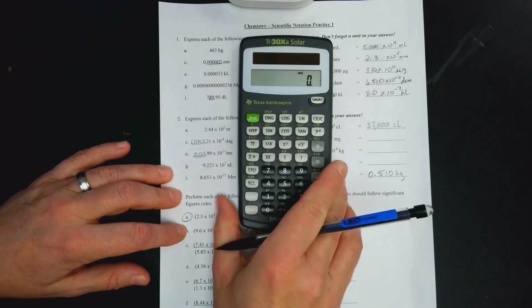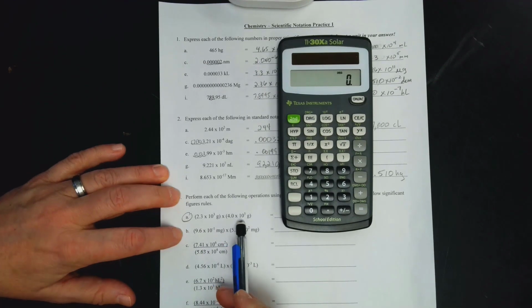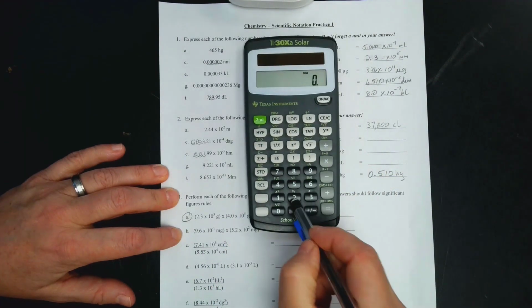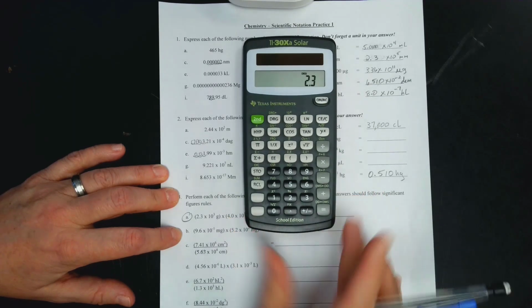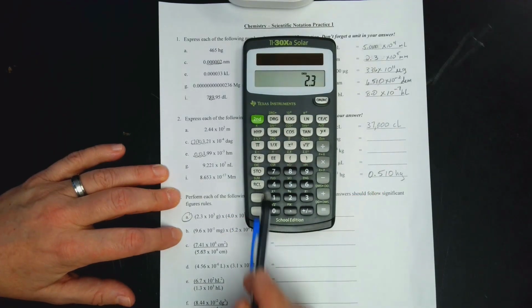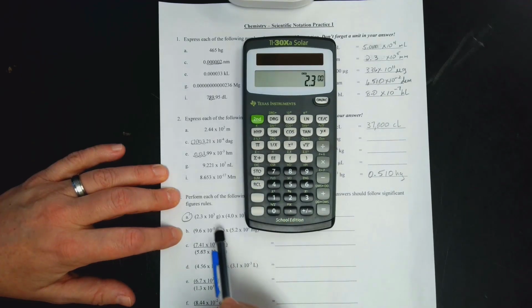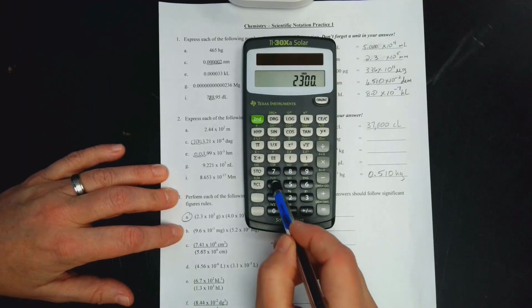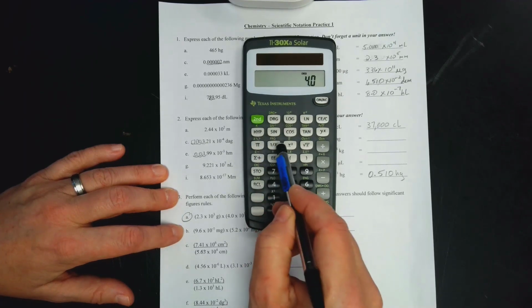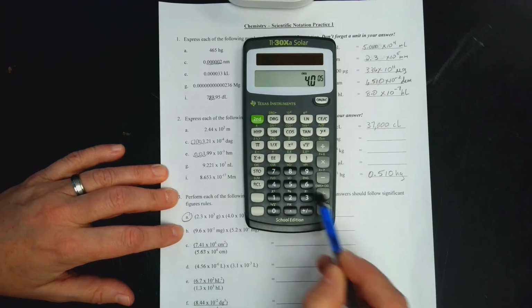So again, we're doing the same problem, 2.3 times 10 to the third times 4.0 times 10 to the fifth. So let's do that, 2.3. Now this time, you don't have to use the second button as much. This one is a little bit more straightforward. This time we can simply go right to the EE button, which is right over the 7, and type in our exponent, which is 3. And we're going to multiply that, so hit our multiplication button, times 4.0 EE. And that one's going to be 10 to the 5th, so we're going to hit our 5.